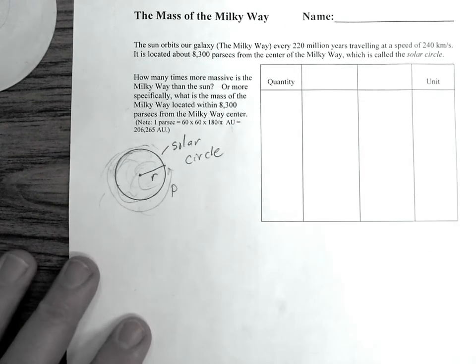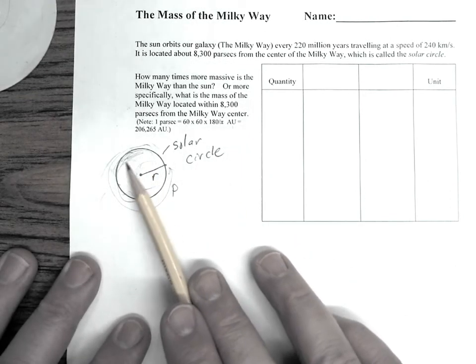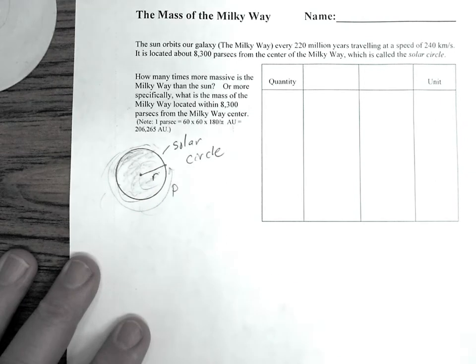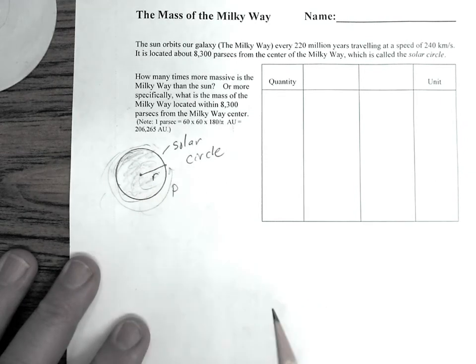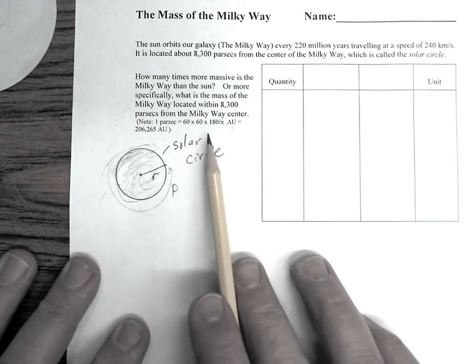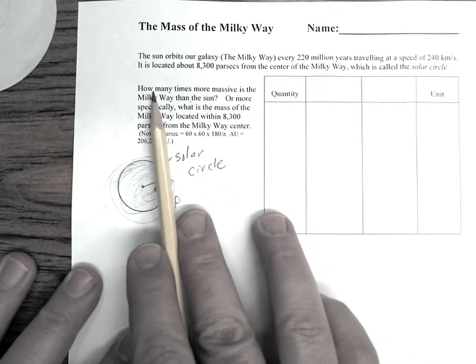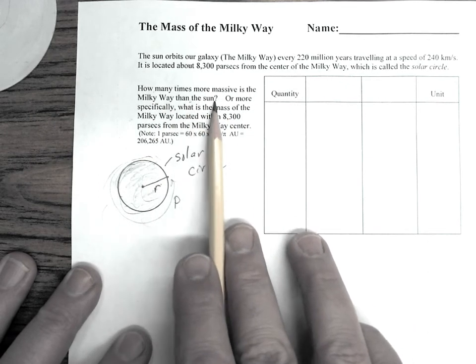Next, we have to imagine what we're going to compare it to. Our goal is to find the mass inside the solar circle of the Milky Way. So we can compare it to anything orbiting anything else. In this particular case, it's asked us how many times more massive the Milky Way is than the Sun.